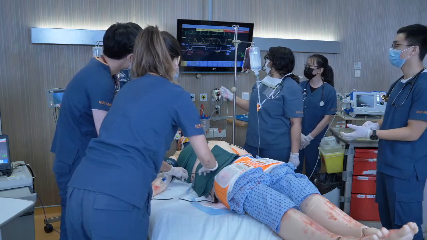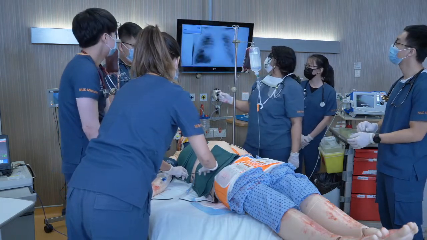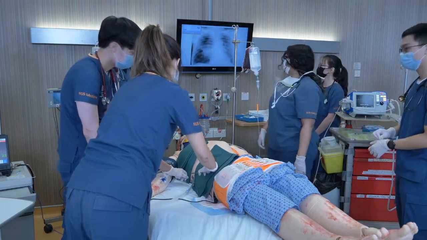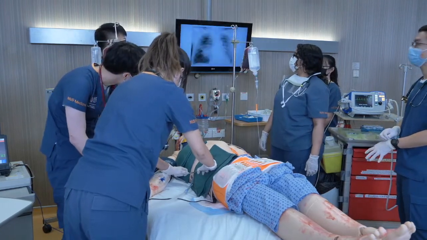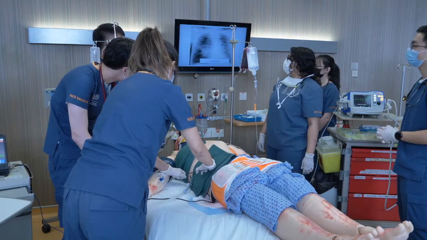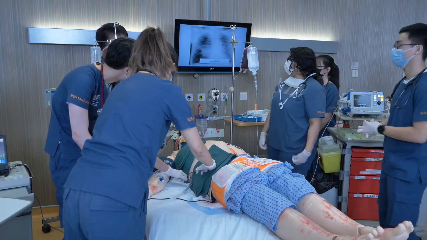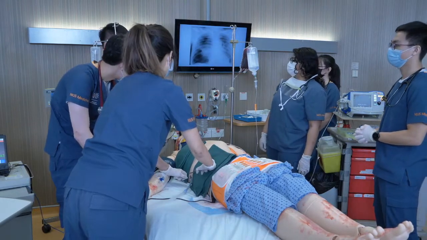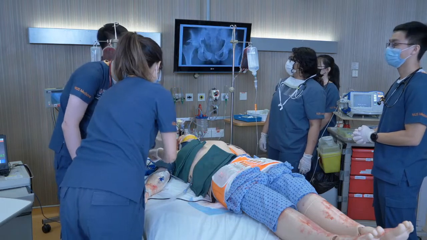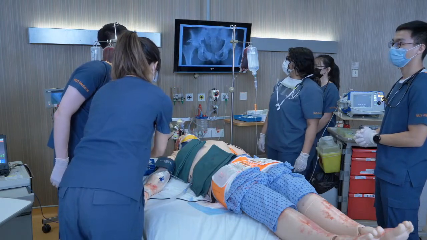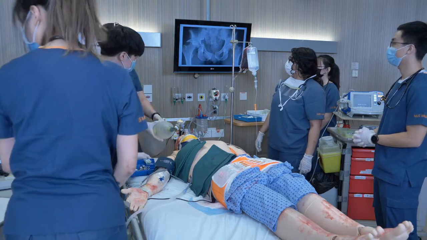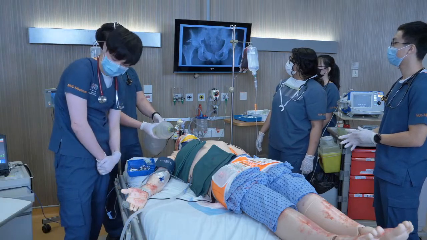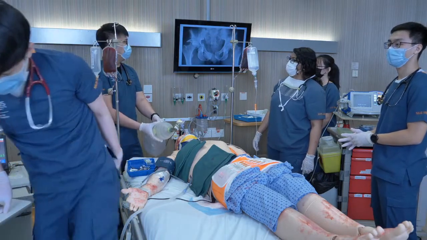Okay, let's review all your investigations. I'd like to take a look at the x-rays. So, what do we see here? This was the x-ray before the patient deteriorated. Okay, so this confirms that there was indeed a right tension pneumothorax and mediastinal shift. The pelvic x-ray shows a widening of the symphysis pubis, fracture of the superior and inferior pubic rami, as well as widening of the sacroiliac joint. So this is an open book pelvic fracture.